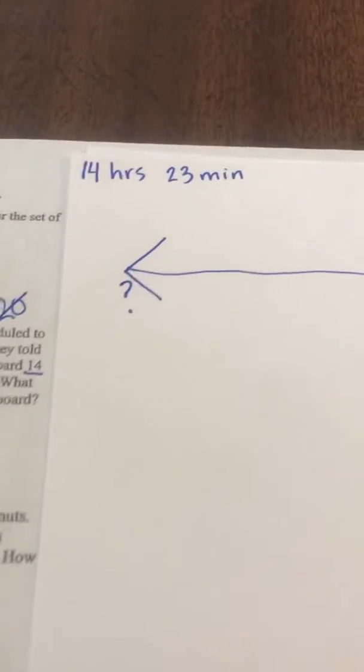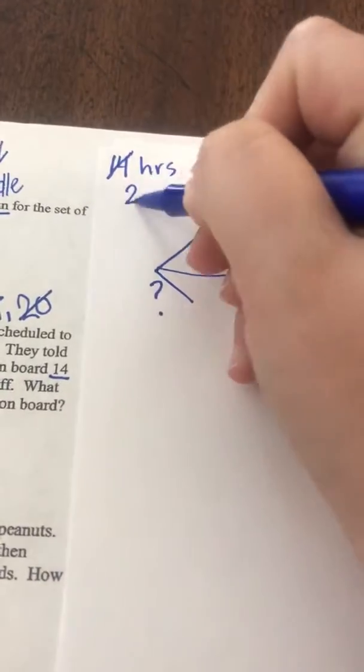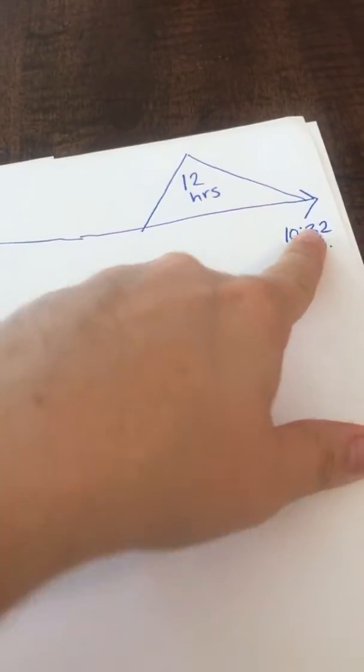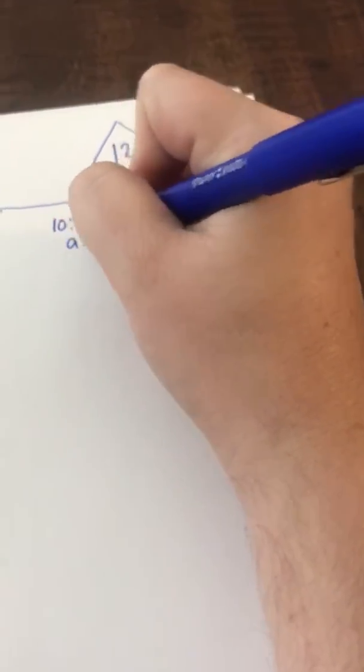I am going to make a really big first jump, and then I'm going to explain why I made that jump. So I am going to take 14 hours, and I'm going to jump 12 of those 14 hours, which is going to leave me with 2. So I'm going to put 12 hours in here. I know that there are 24 hours in a day. So I'm going to take half of that, which is 12. If I am at 10:32 p.m. and I go back half of a day, or 12 hours, then I end up at the same time. It's just the morning.